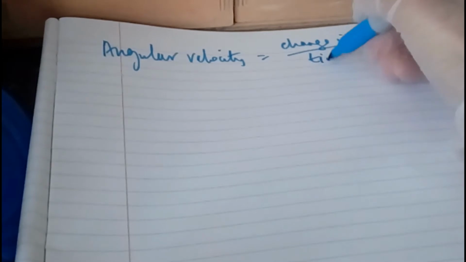This video is about circular motion in radians. Let's just start with the definition of angular velocity, and that is change in angle divided by time taken.